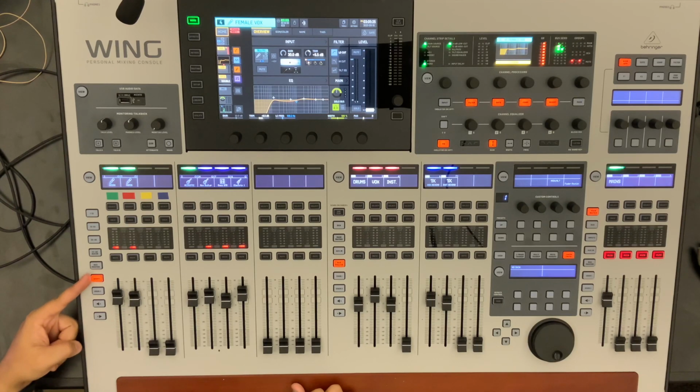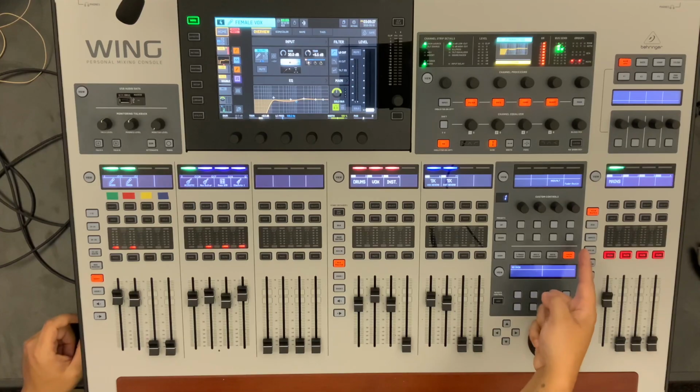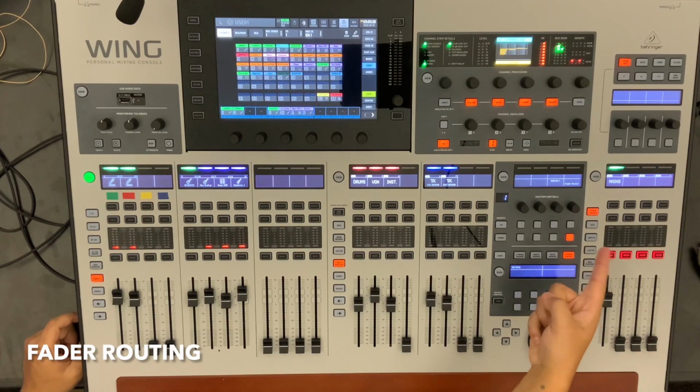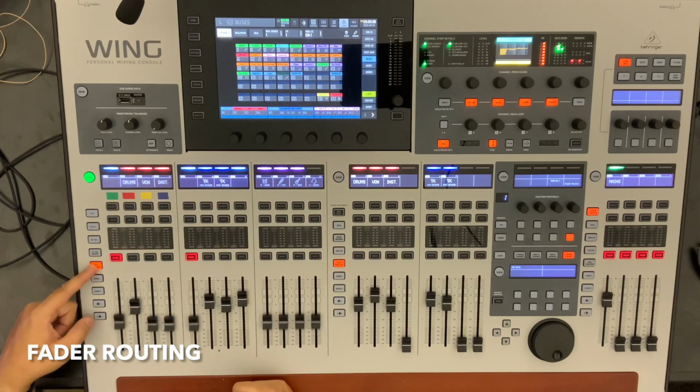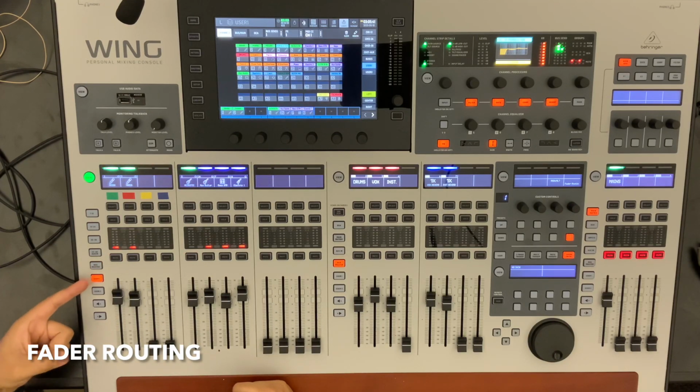So in user 1, we're going to click on that and we're going to go over here and say fader routing, and that will light up orange, that custom button that we've made. And as you can see, it pulls up something on the screen here. Now, because we've selected this user group, it's on the correct thing.